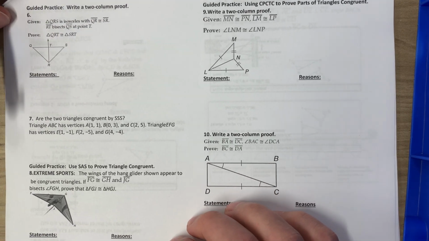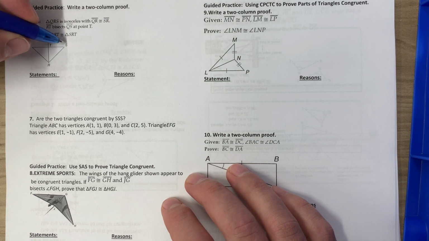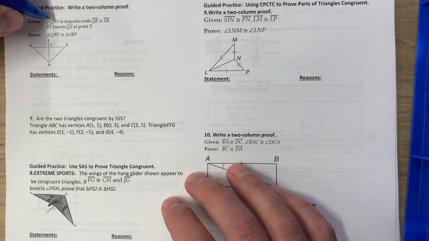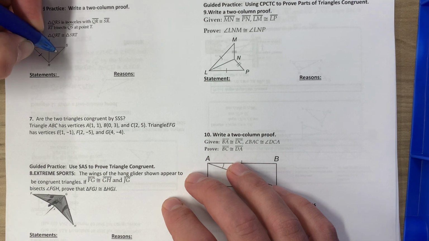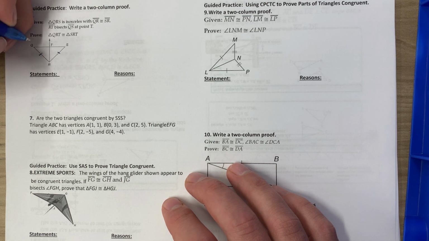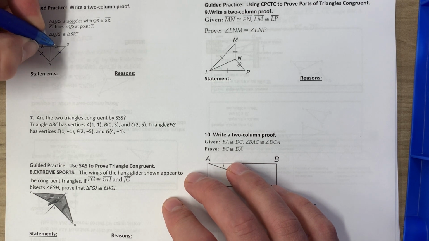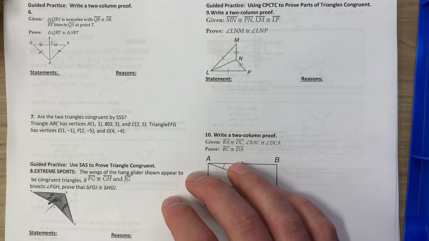All right, so for the next one, we have triangle QRS is isosceles. QRS is this big triangle, and if we know it's isosceles, with QR is congruent to SR, and then RT bisects QS at point T. So if it's a bisector, that basically works as a midpoint, so we can say that those two sides are congruent as well.